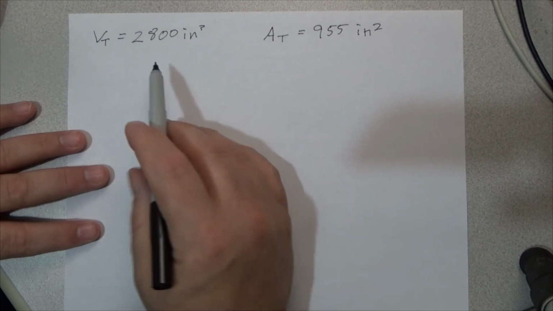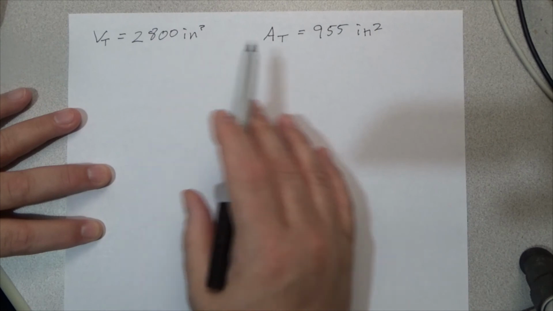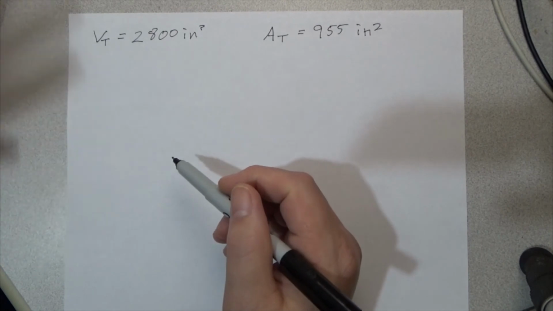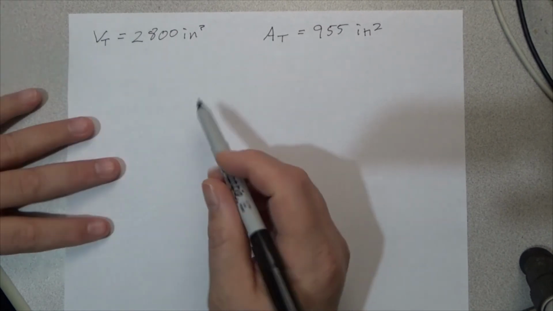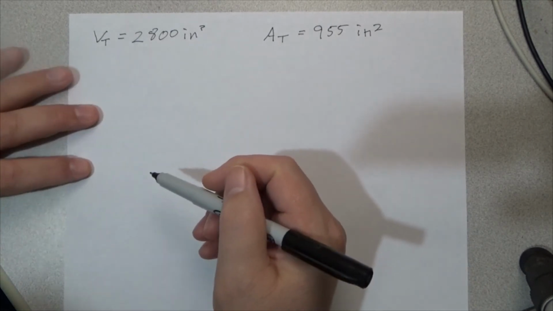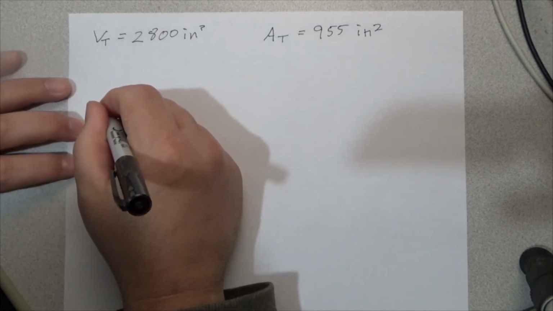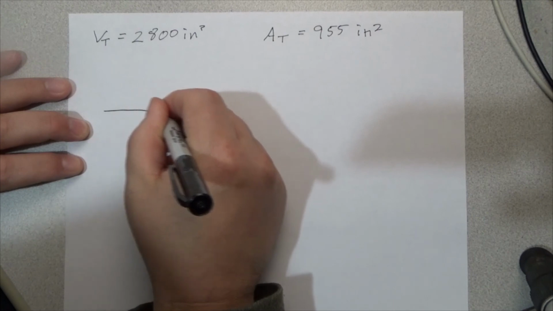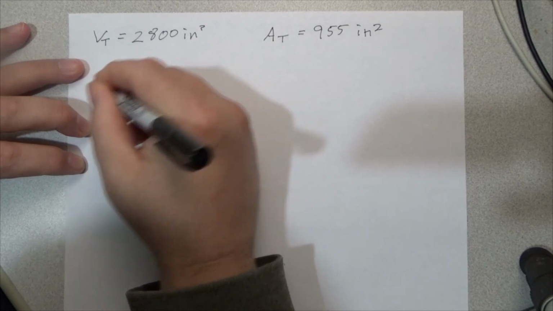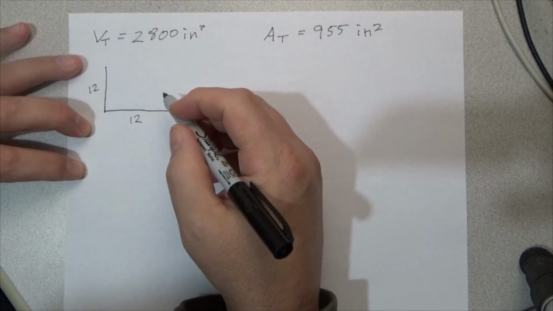Okay, we have our volume total is 2,800 inches cubed, and our area total is 955 inches squared. So now I need to convert these into feet. So feet cubed and feet squared. So how do we convert inches cubed into feet cubed? So let's do it the way we've done it before. If I've got 1 foot here, that's 12 inches. If I've got another foot here, that's 12 more inches. So this gives me square feet.